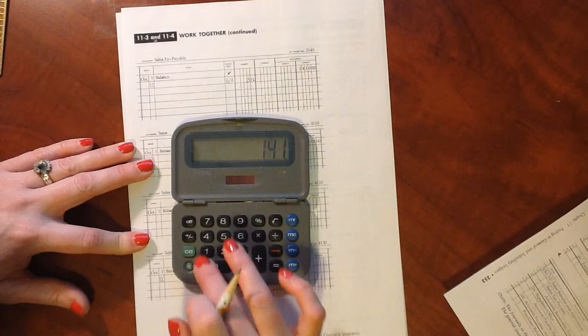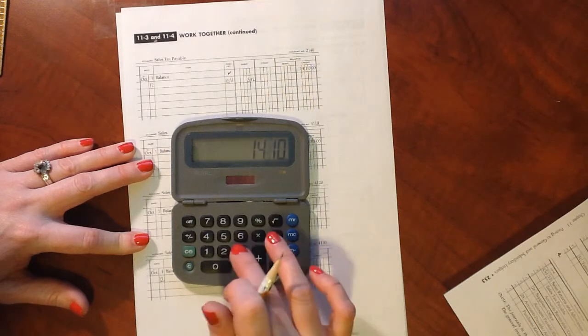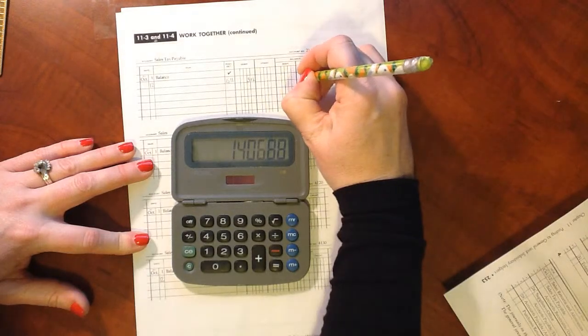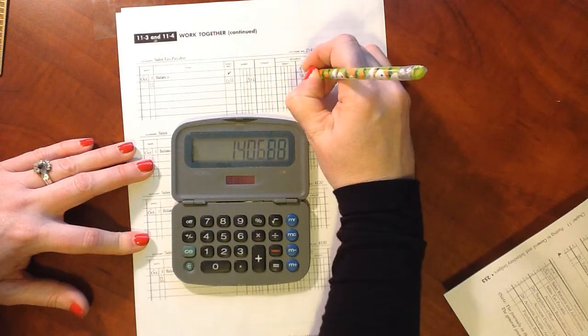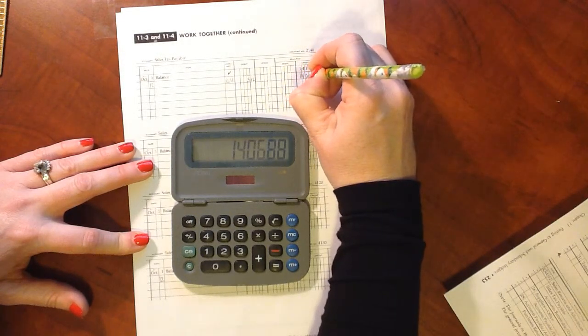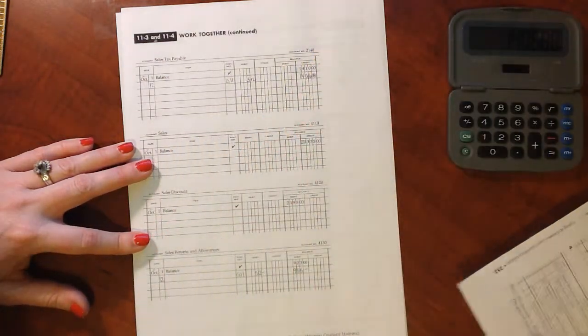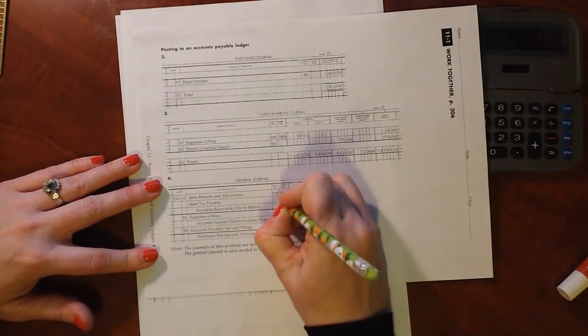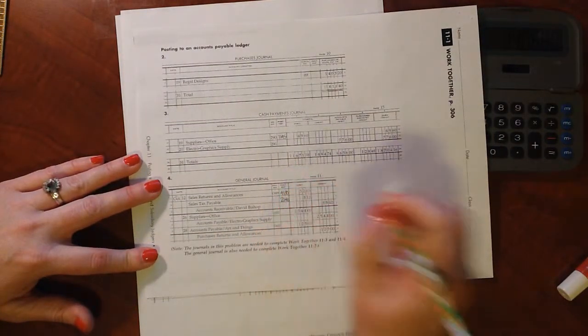Now our balance is a credit right now. So we're going to take that balance, $14.10, and subtract $3.12. And that gives us $10.98. That's account number 2140. We come back to the general journal and record that one.